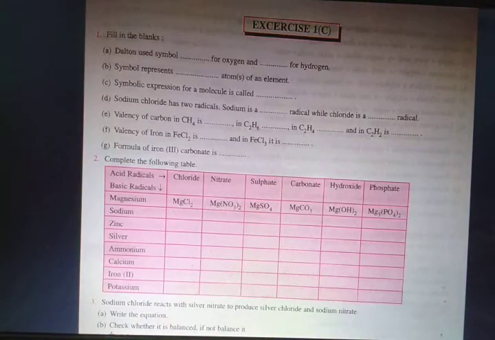The symbolic expression for a molecule is called the molecular formula. Sodium chloride has two radicals. Sodium is a basic radical, chloride is an acid radical. Valency of carbon in CH4 is 4, C2H6 is 4, C2H4 is 4, and C2H2 is also 4. Valence of iron in FeCl2 is 2 and FeCl3 is 3. Formula of iron(III) carbonate is Fe2(CO3)3.